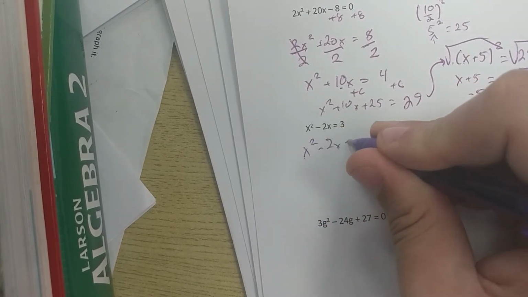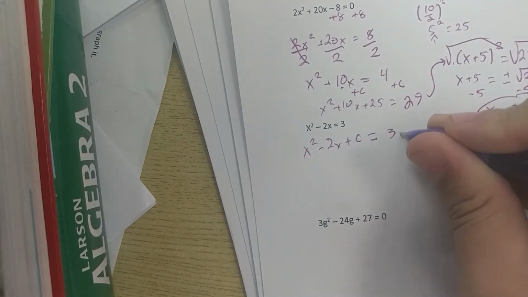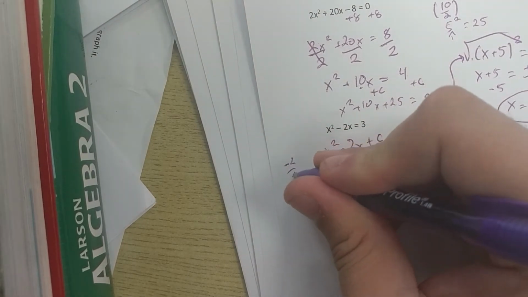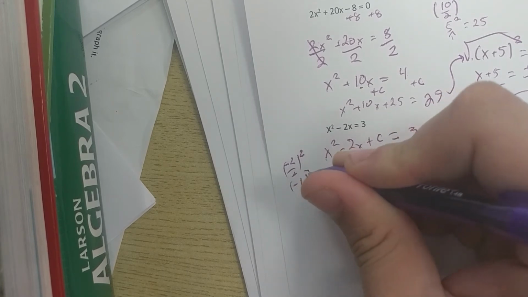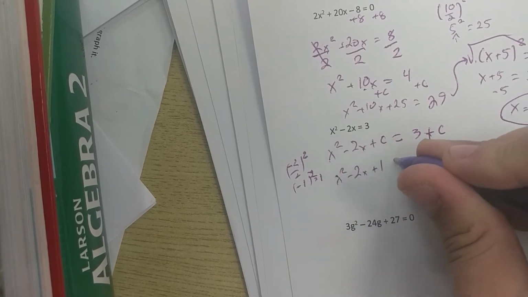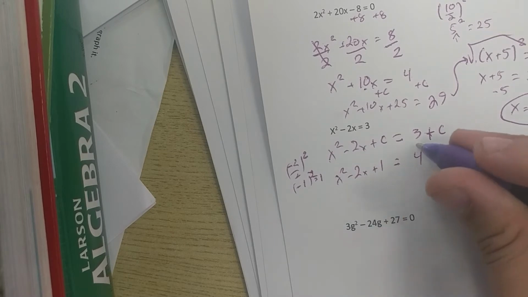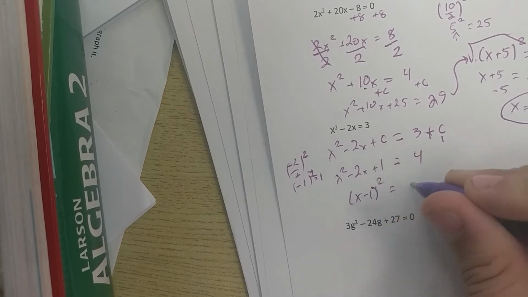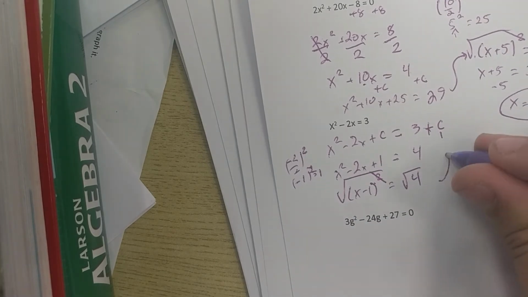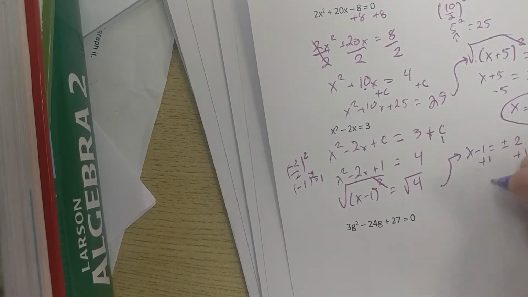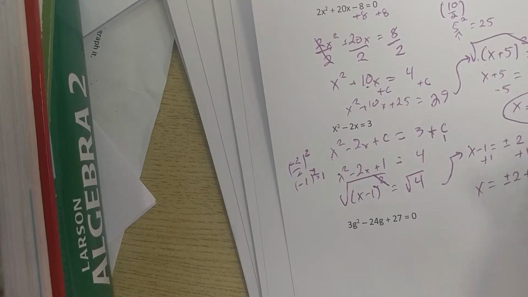X squared minus 2x plus c equals 3 plus c. It's going to be negative 2 over 2 squared, negative 1 squared equals 1. So x squared minus 2x plus 1 equals 3 plus 1 is 4. Just to note, this is a 1, so 3 plus 1 is 4. This is going to be x minus 1 squared equals 4. Square root both sides. Cross this out. X minus 1 equals plus or minus 2. Plus 1 on both sides. X equals plus or minus 2 plus 1.